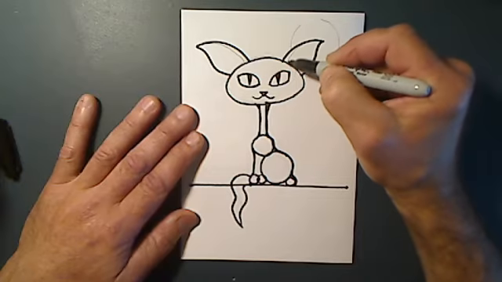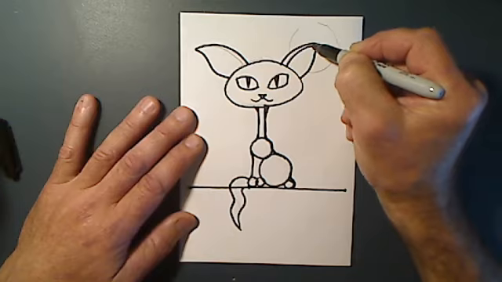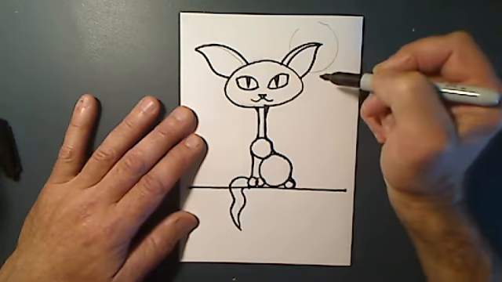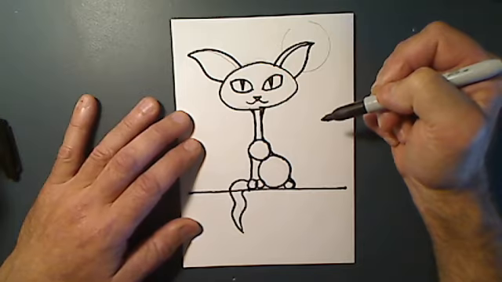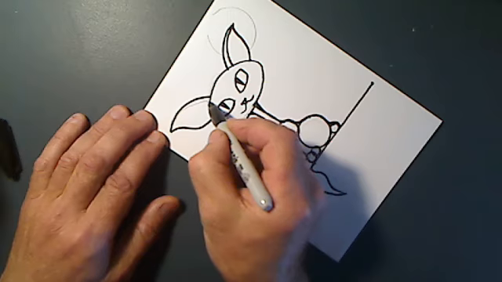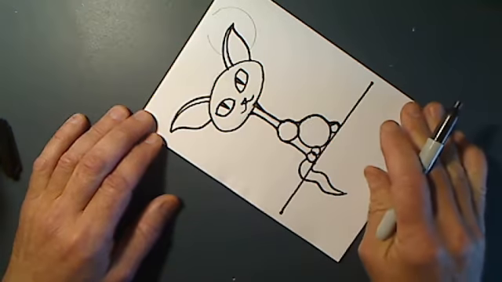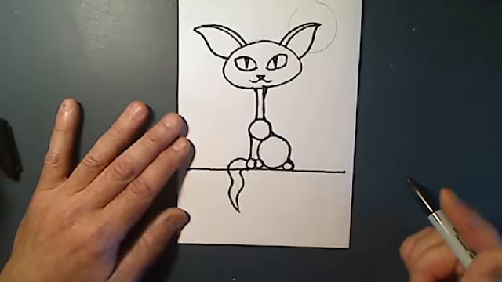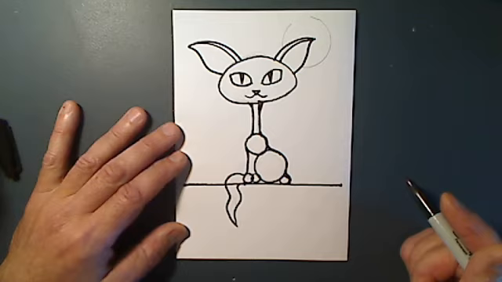Inside this curve here, we need another one, narrowing at the top. And obviously, same over here. Turn my page to help me. Starting there, comes up, narrows at the top. There.